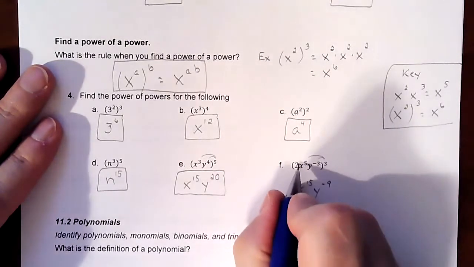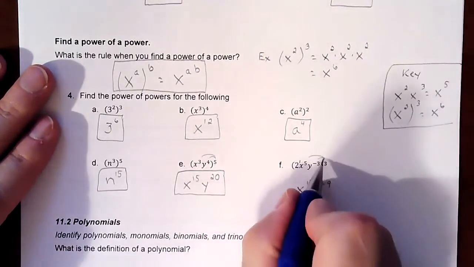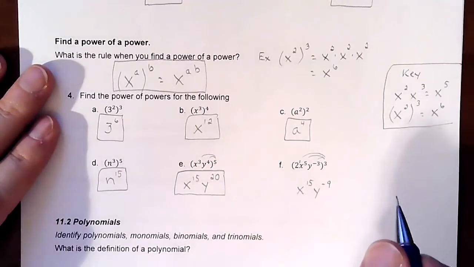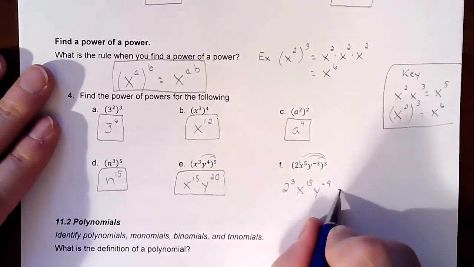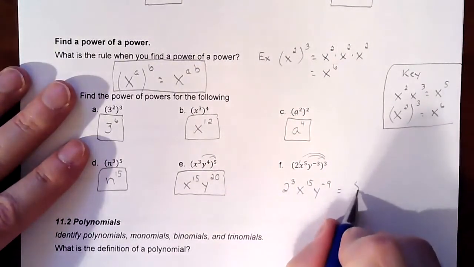Well, even the 2, there is an exponent on it, and it's an exponent of 1. So that 3 is you are cubing the 2 just as much as you are everything else. So that's going to look like 2 to the 3rd power. So then from there, we'll kind of clean it all up. We have 2 to the 3rd, which is 8.